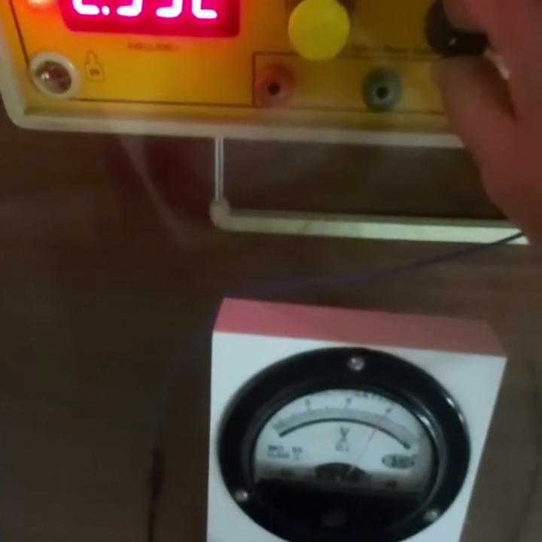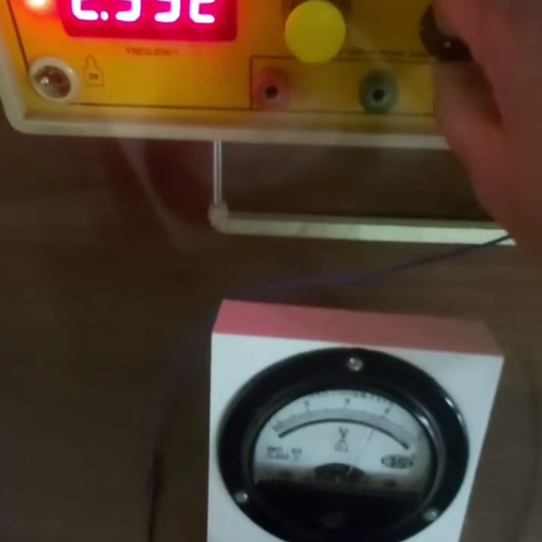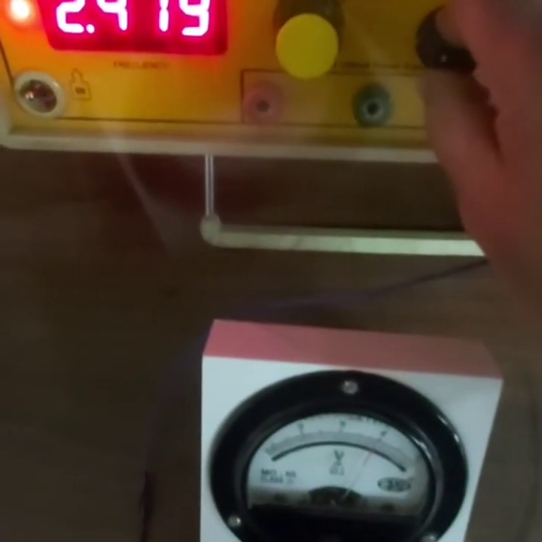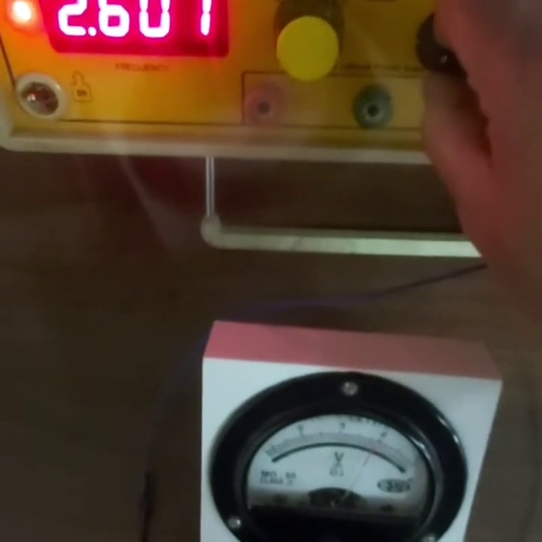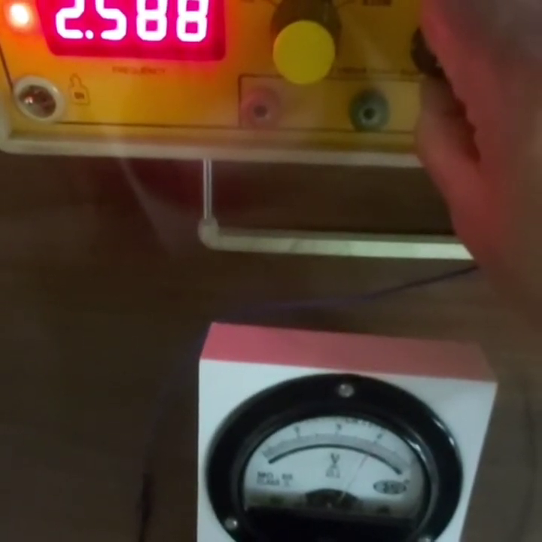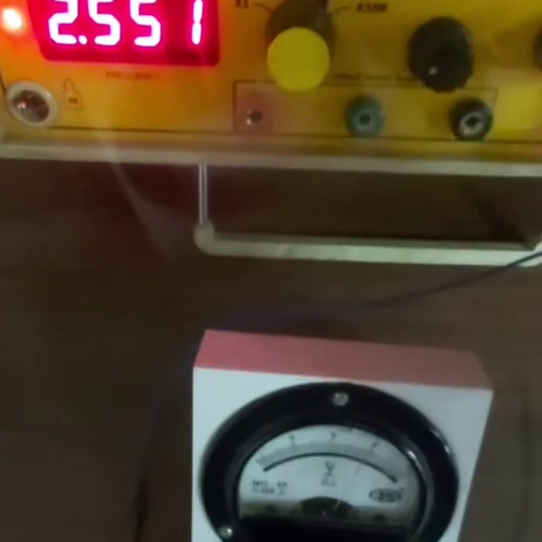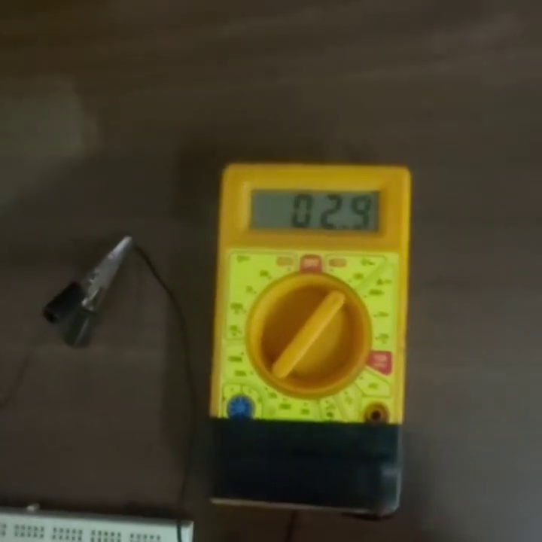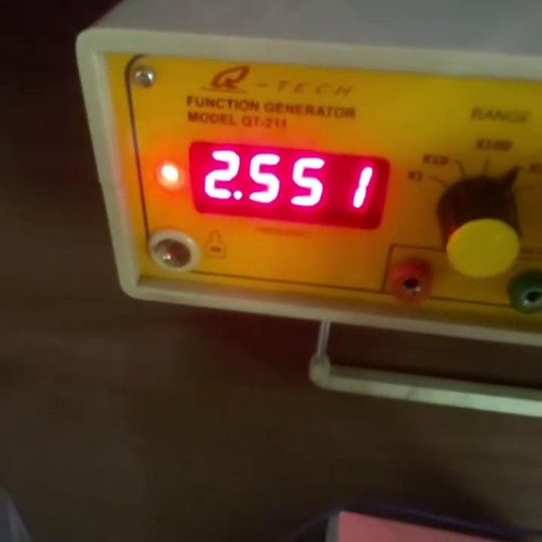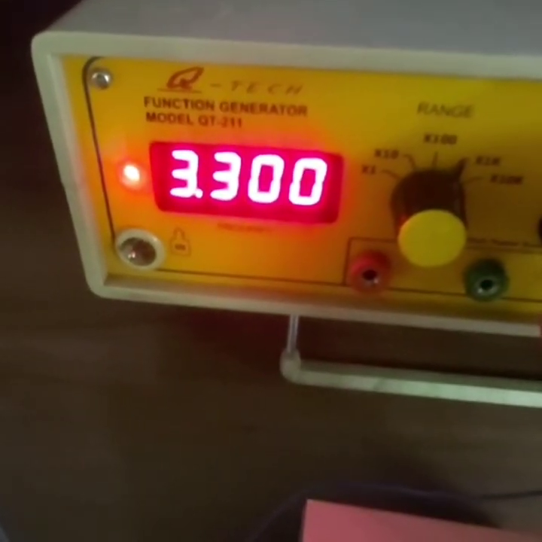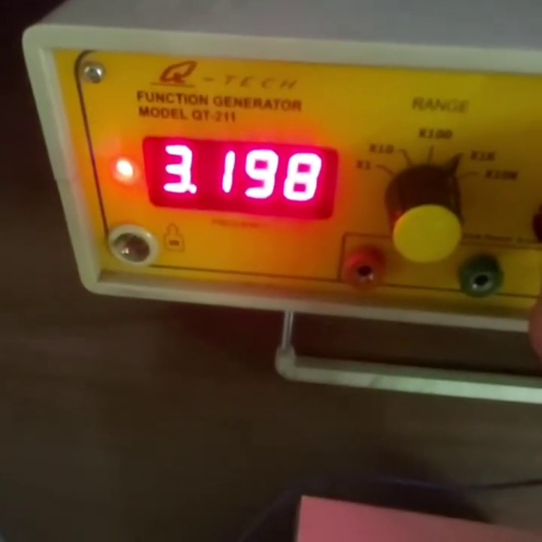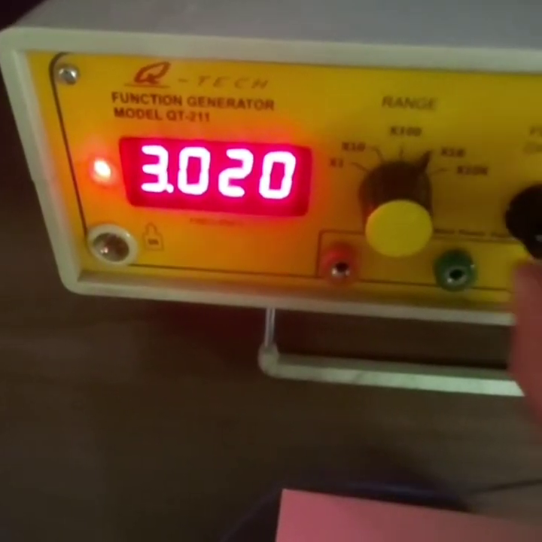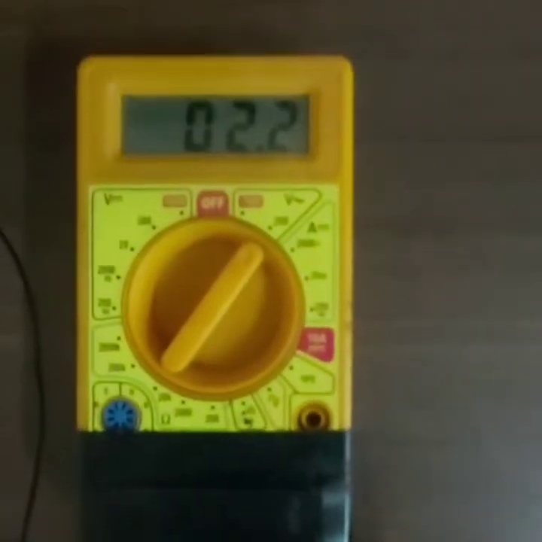Then let us take 2500. Again 2.5. And 3000. For 3000, 2 point something. See this reading.